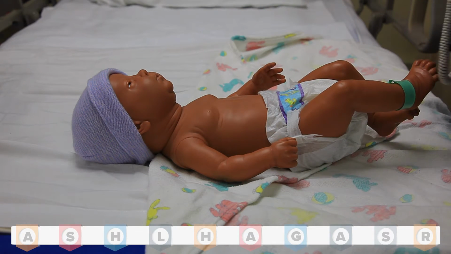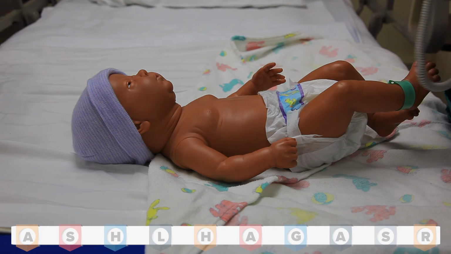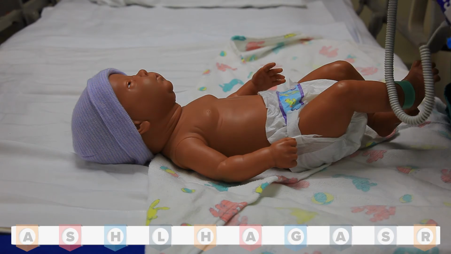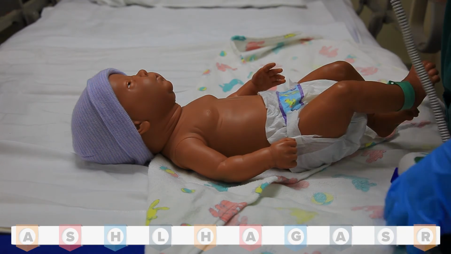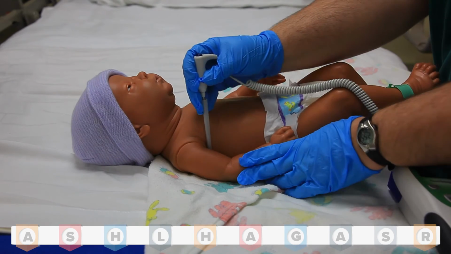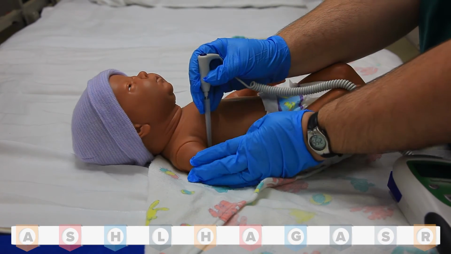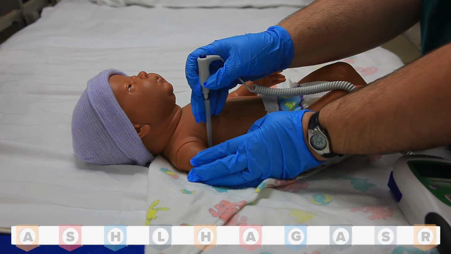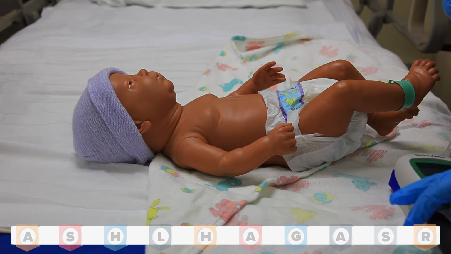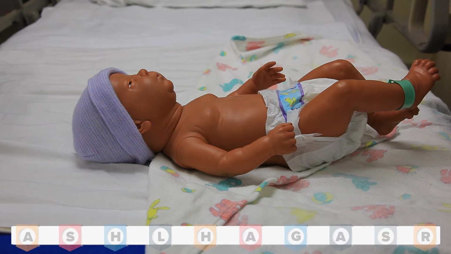Next is the temperature. It is no longer recommended to take the initial temperature rectally, as it can cause more trauma to the rectal mucosa. Instead, the recommendation is now to take it axillary. It needs to be recorded and gathered in Celsius instead of Fahrenheit. The normal range is 36.5 to 37.6 degrees Celsius.